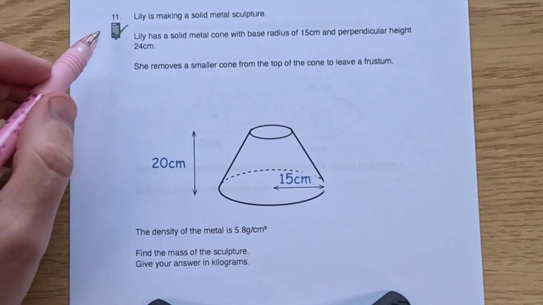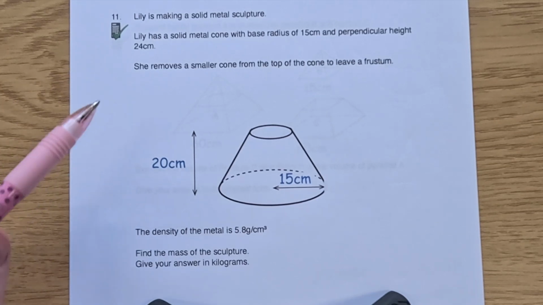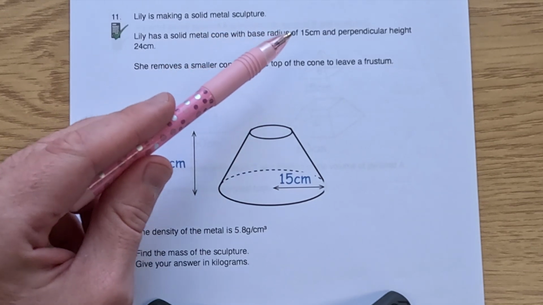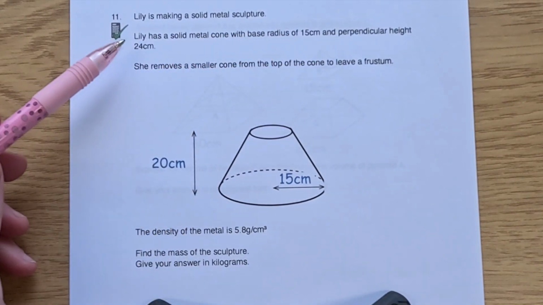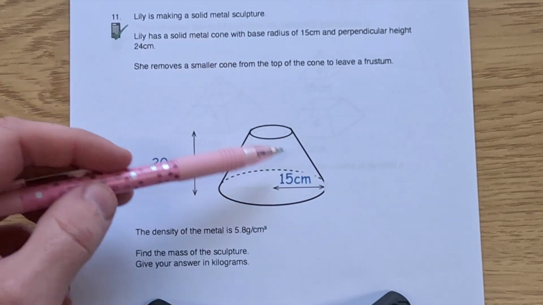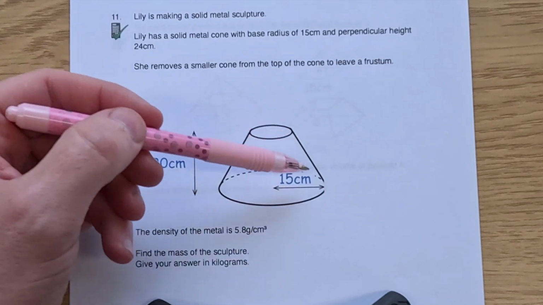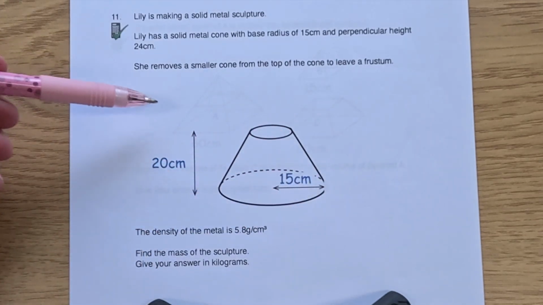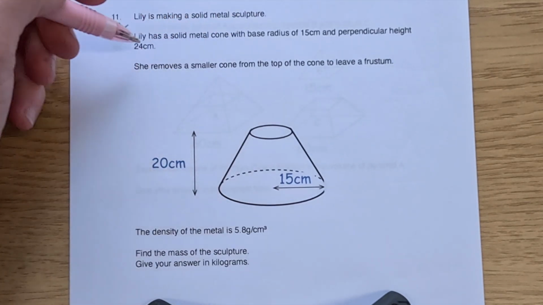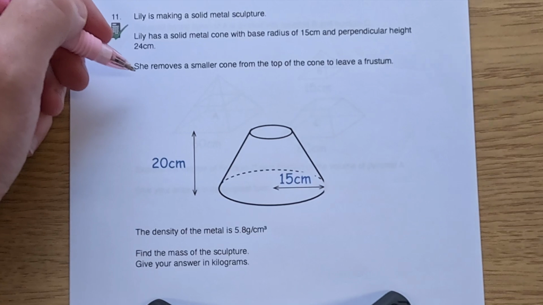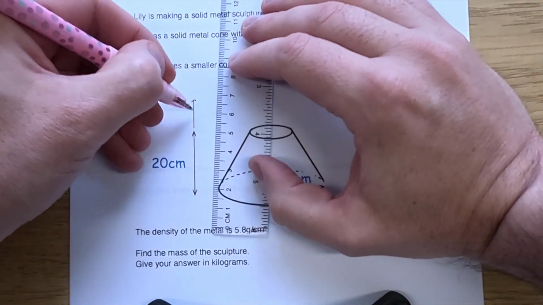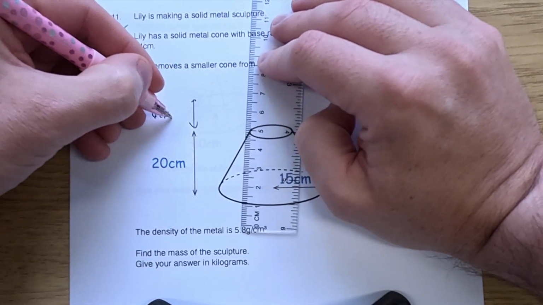Okay, let's have a look at the next question, question number 11. Question 11 says, Lily is making a solid metal sculpture, and Lily has a solid metal cone with a base radius of 15 centimeters and perpendicular height of 24 centimeters. She removes a smaller cone from the top of the cone to leave a frustum. As you can see, there's that radius of 15 centimeters. The frustum has a height of 20 centimeters, and remember the whole cone to begin with was 24. So that means the cone that is removed had a perpendicular height of 4 centimeters.